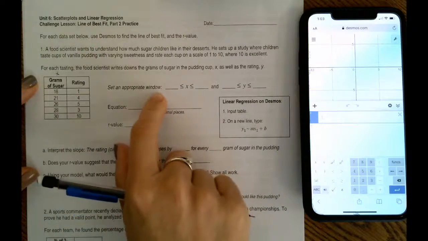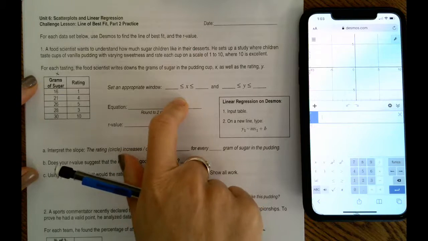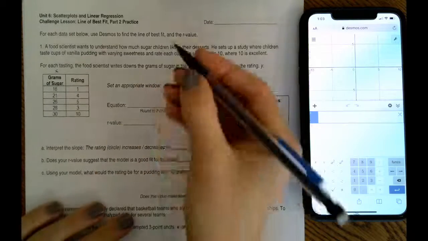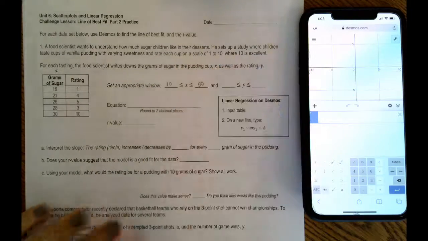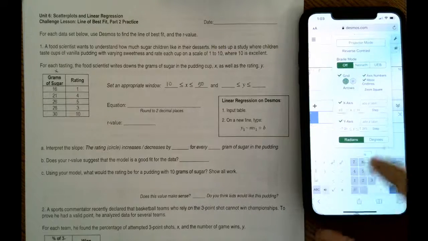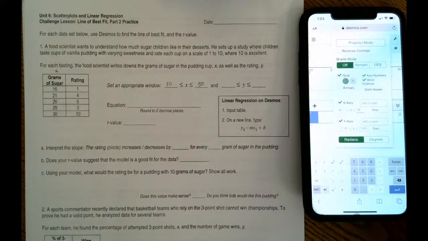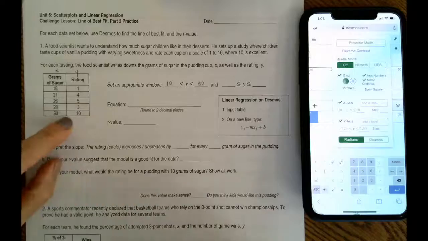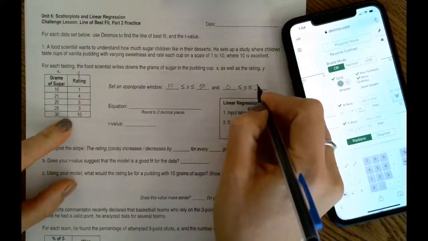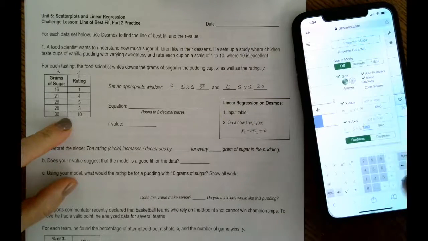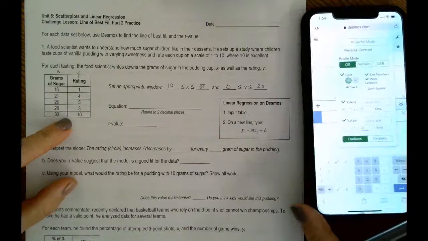So if we want a window, this is kind of like the domain-ish, except we're going to expand it a little bit. We don't want to go from 16 to 30 because that would be really, really tight. We're just going to go from 10 to 50. So if I go here to Desmos, if you pull up in the right-hand corner that wrench, you can change your x-axis. So mine's going to be from 10 to 50. And then my y-axis here goes from 1 to 10. So I'm just going to go from 0 to, you could go to 15, you could go to 20, whatever you want to do. I'm going to go from 0 to 20. I just like to be able to see everything that's going on, and we can always zoom out if we need to.